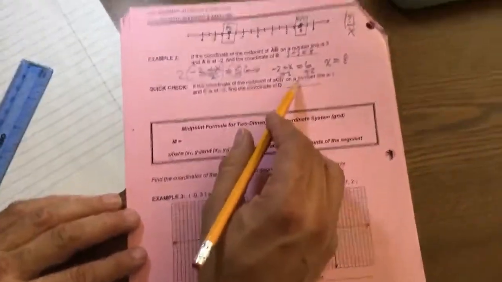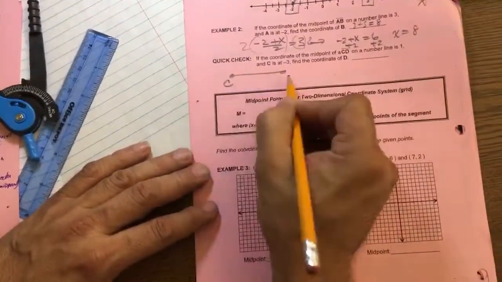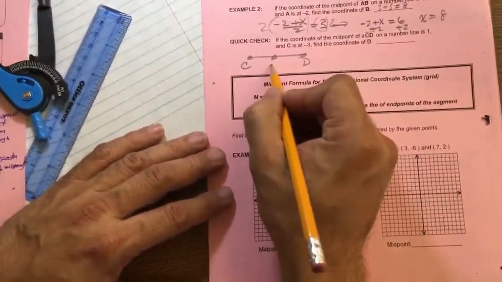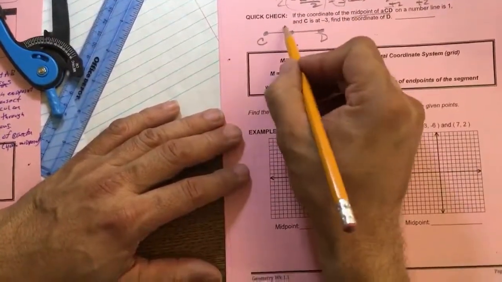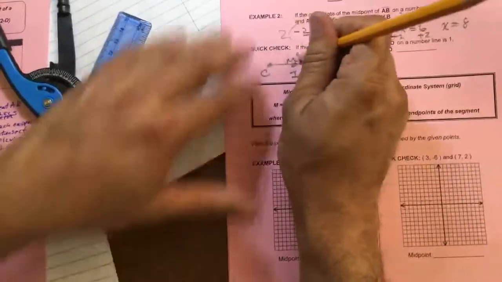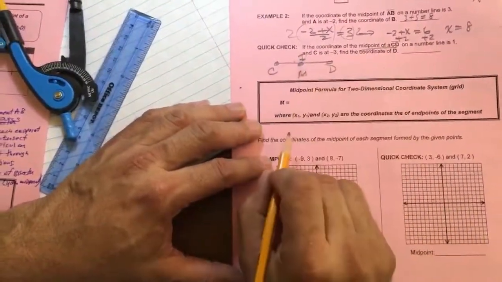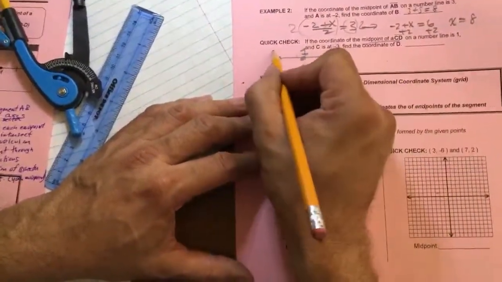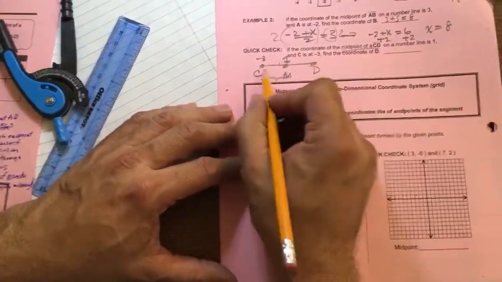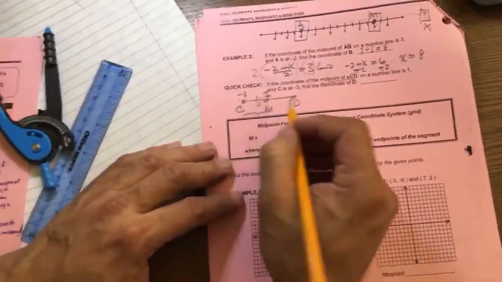All right. If the coordinate of the midpoint of CD on the number line is 1, so you have to imagine here's C and here's D, and this is 1. The midpoint, M. Oh, let me do it backwards. I was putting the letters down here. So this is M, this is 1. Oh, I flipped it. That's okay. If C is negative 3, what's negative 3 and 1? One's negative, one's positive, so you have to go through 0. That's 3 plus 1.